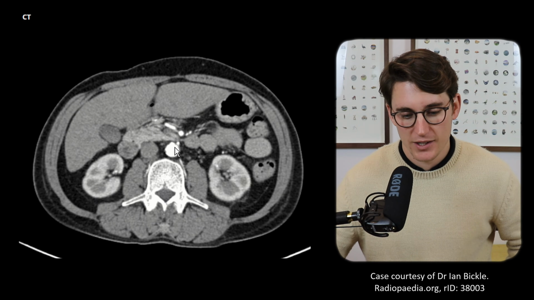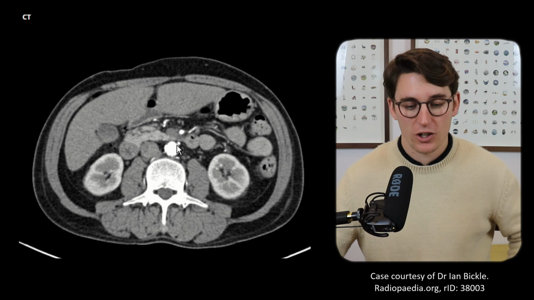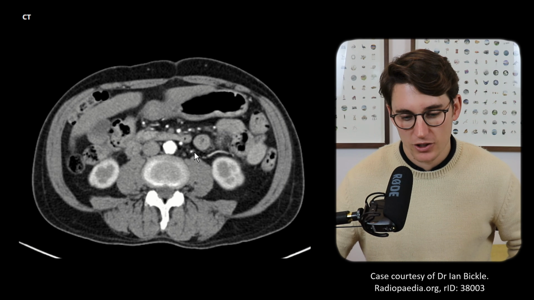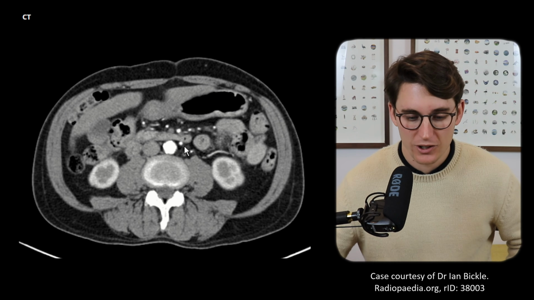We can see it there. Now that's going to give us a left colic artery first. So let's have a look for that left colic artery. There we can see a left colic going towards our descending colon.